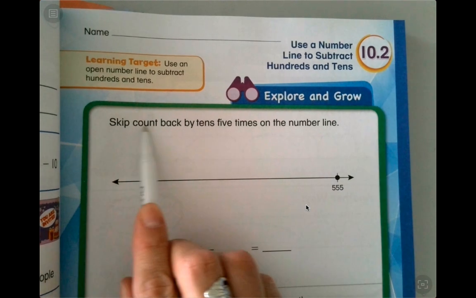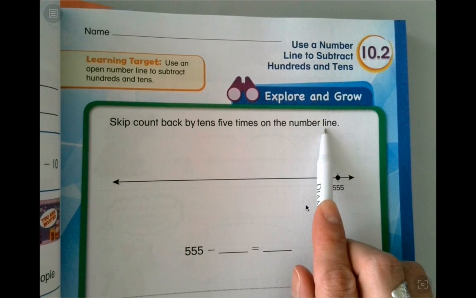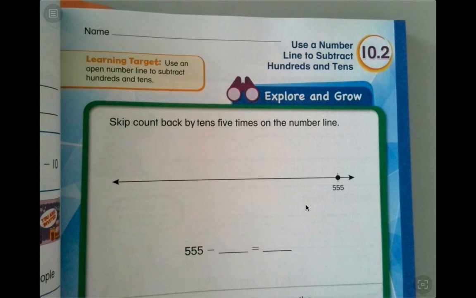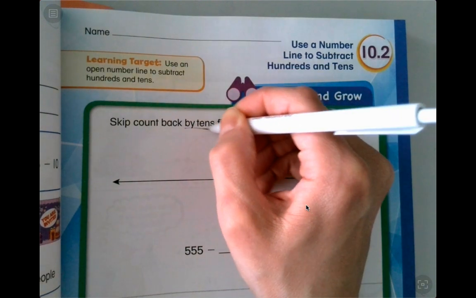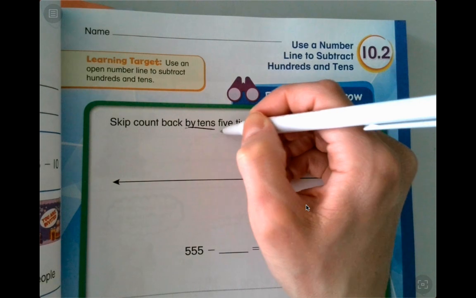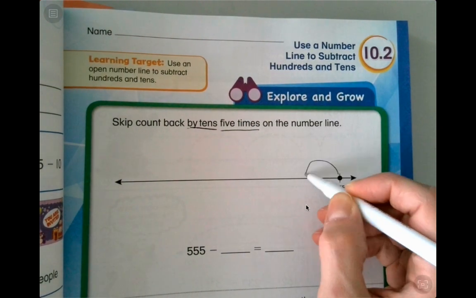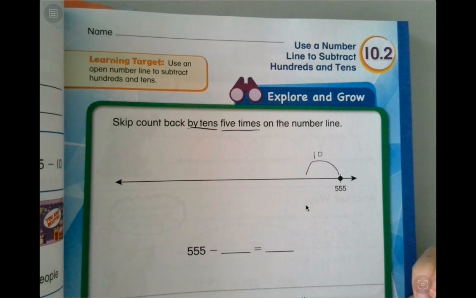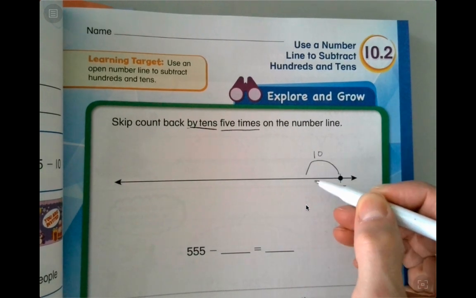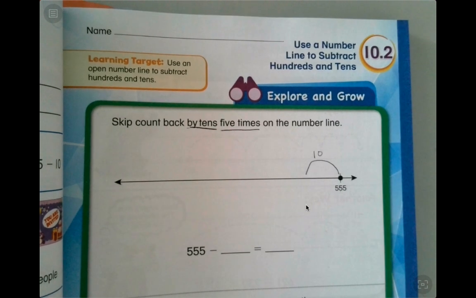Whether you like it the best or not, we're going to be able to use that using subtraction for tens and hundreds. This says skip count back by tens 5 times on the number line. So what are we counting back by? By tens. How many times are we going to do it? 5 times. So let's count back by 10.